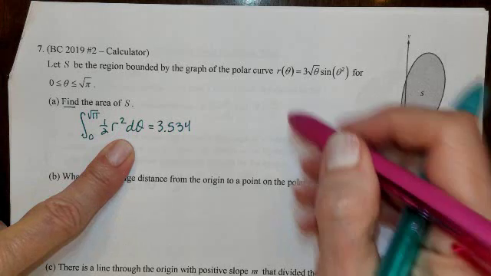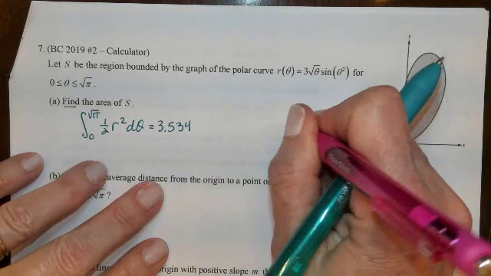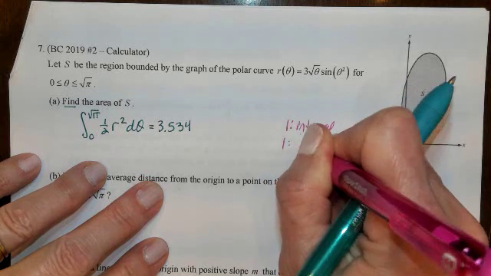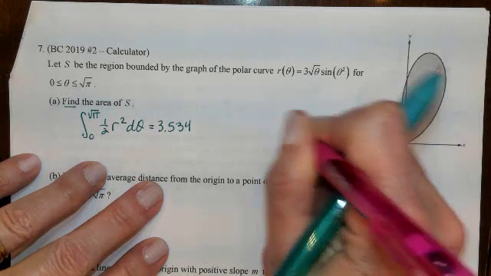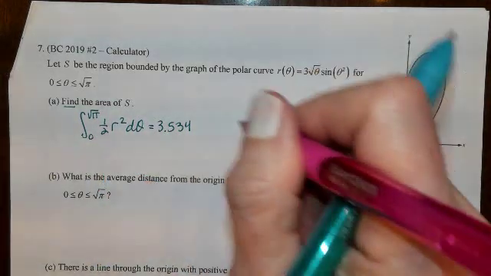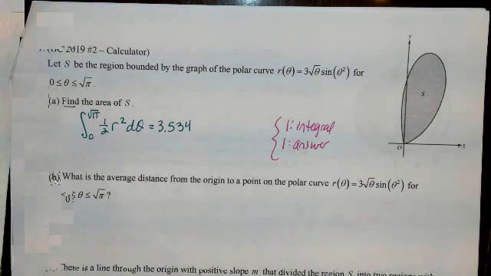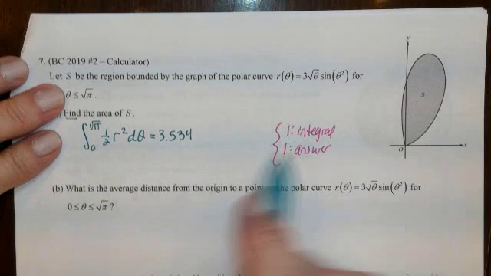This was worth 2 points. 1 point for the integral, 1 point for the answer. While I'm sitting here, I'm going to look up how many this was worth. Okay, I just looked this up.